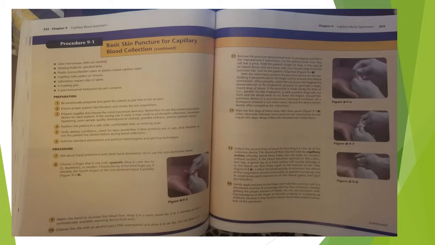Position the patient in a safe chair, comfortable bed, or reclining chair. Verify dietary conditions. Check for latex sensitivities, if latex products are in use, and whether or not the patient has fainted before or during blood collections. Exercise standard precautions and perform hand hygiene and gloving techniques.